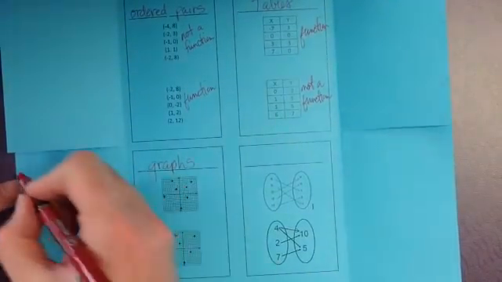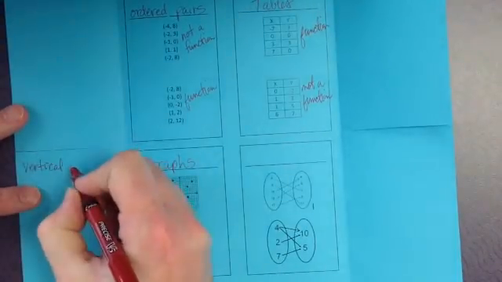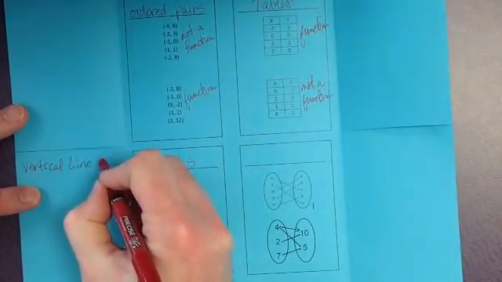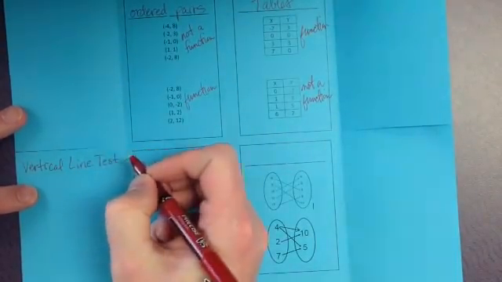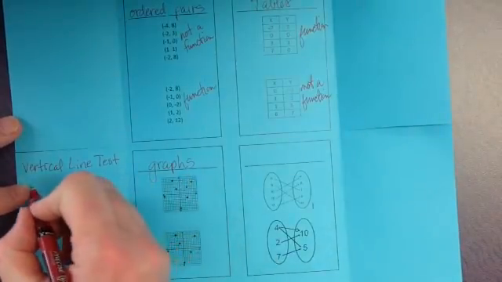Okay? Graphs. Now when we look at functions or not functions on a graph, there's a test that we can use, and we're going to write it over on this flap, and it's called the vertical line test, or the VLT, like I like to remember because I love BLTs, so I just call it the VLT, the vertical line test. So here's the vertical line test.